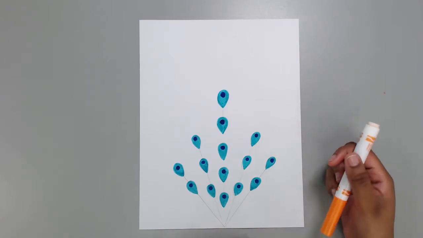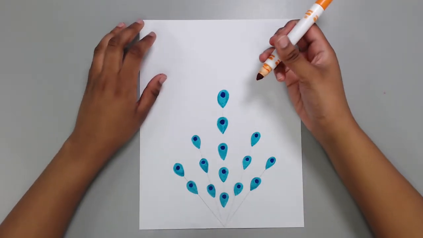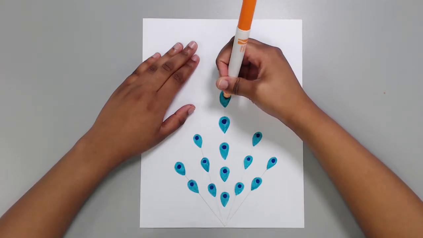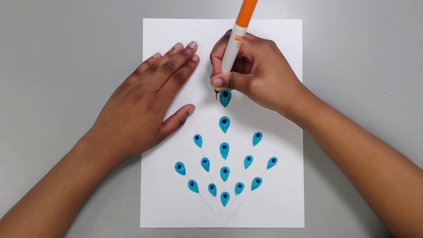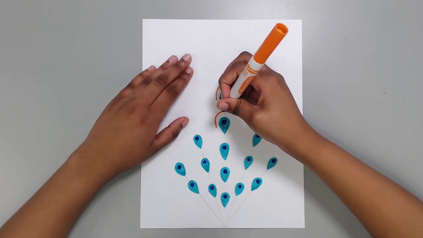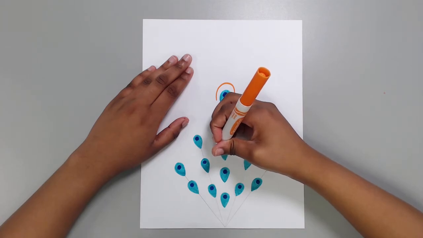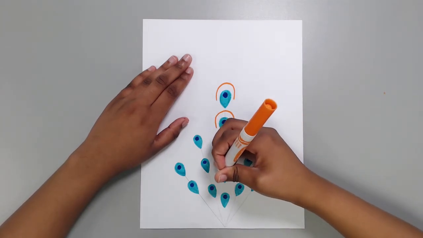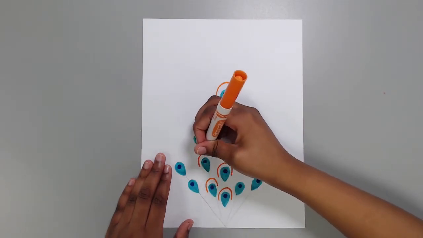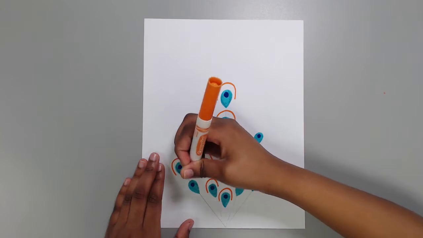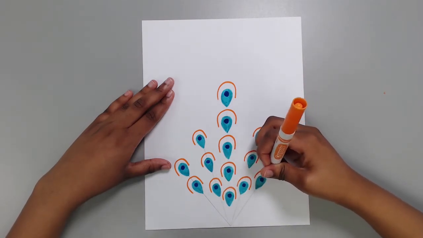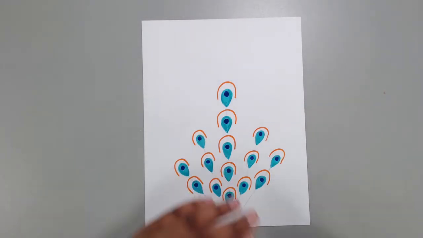Next, I'm going to use orange, and we're going to draw an upside down U, like the letter U for umbrella or ukulele. So I'm going to start my U halfway of the raindrop shape. I'm going to do a nice round U, and I'm just going to keep going. Take your time with this part, and if you run out of space, feel free to adjust, okay? Some of them are going to be a tight squeeze. There we go.